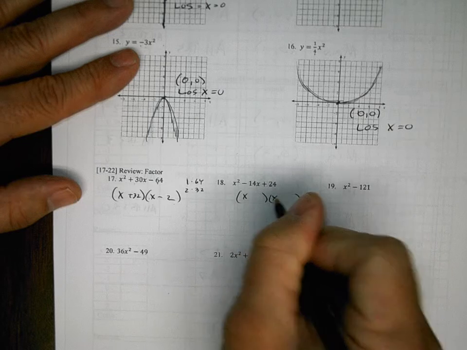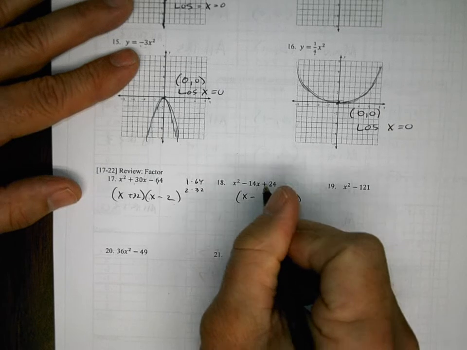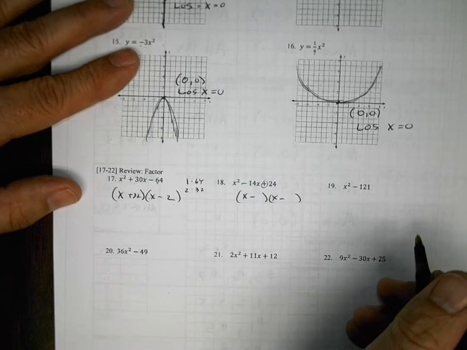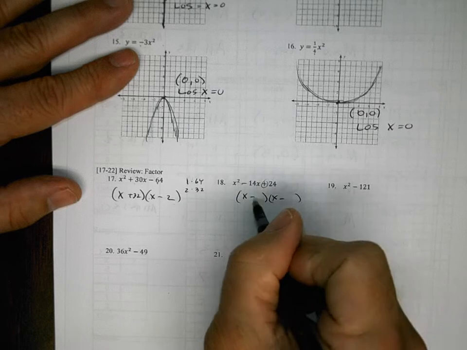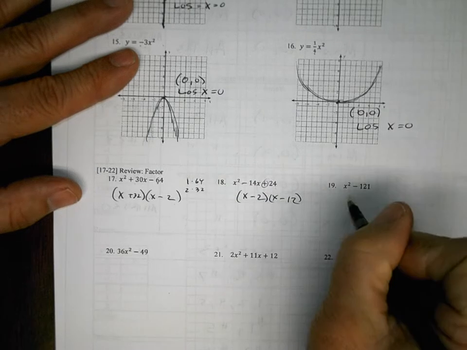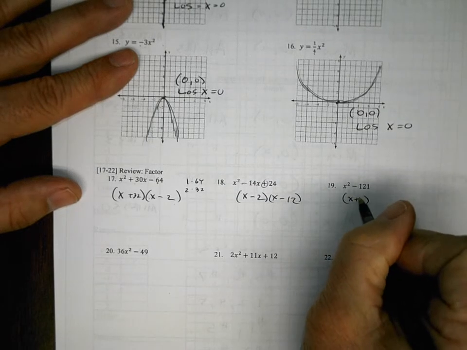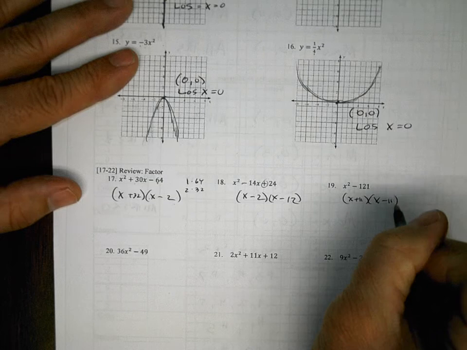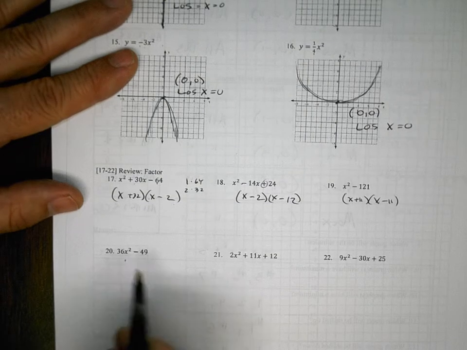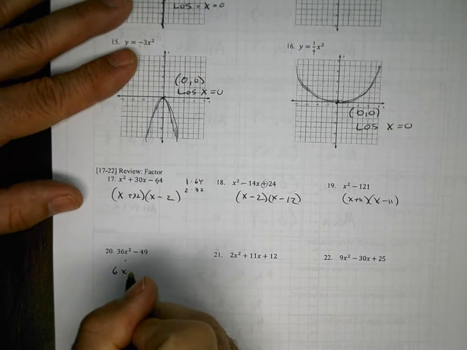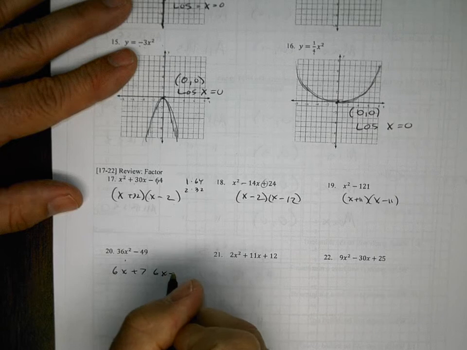x and x. It's got to be a minus and a minus. Both of these are going to be negative, and it looks like it's going to be what, 12 and 2? Okay, difference of two squares, x plus 11 times x minus 11. Difference of two squares, 6x plus 7, 6x minus 7.